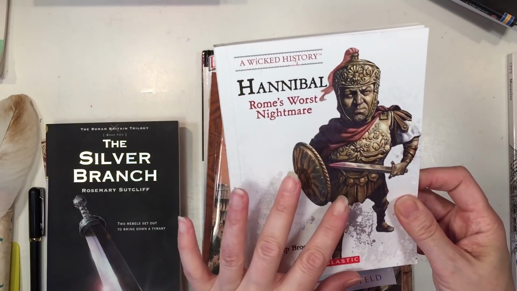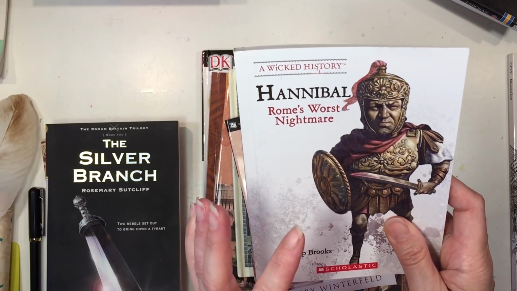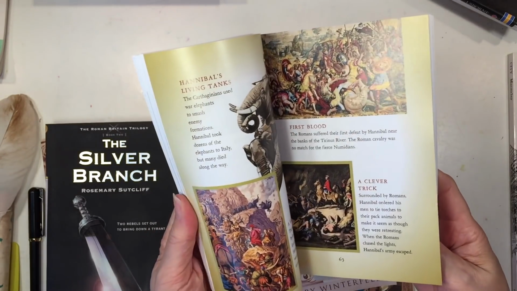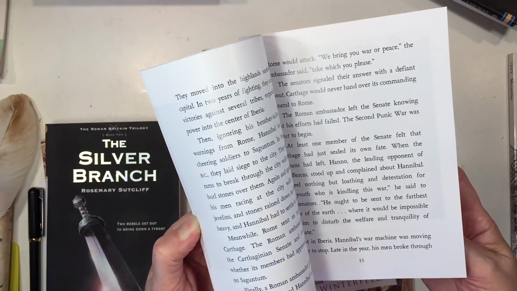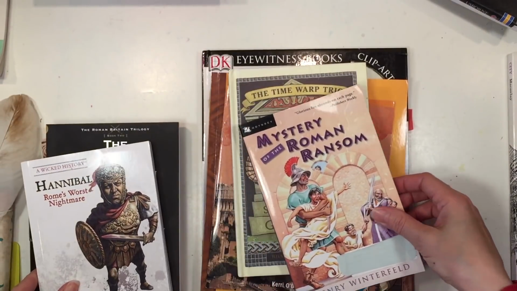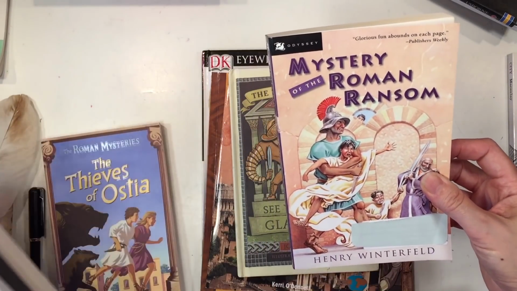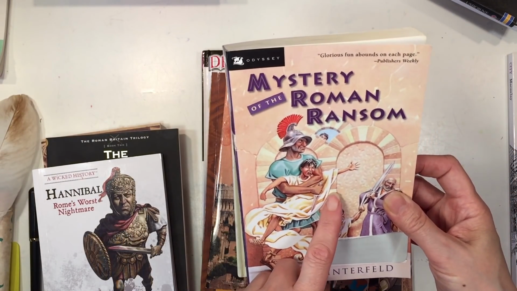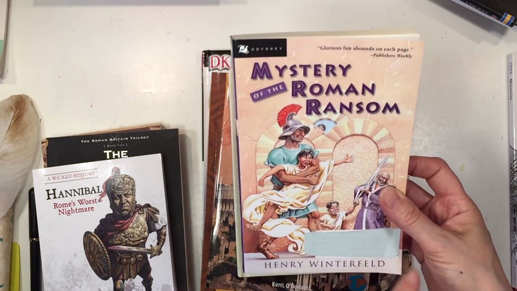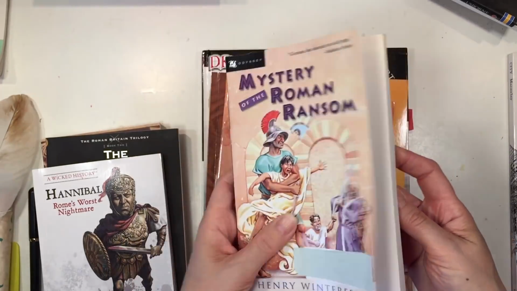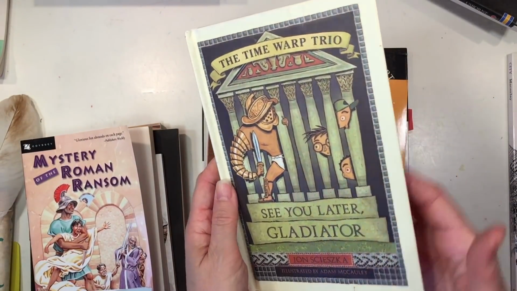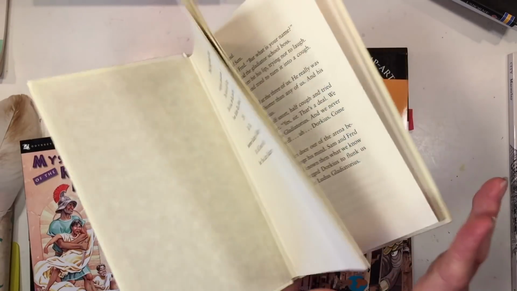We also have, this is a new one. This is called Hannibal, Rome's Worst Nightmare. This one has some really nice illustrations in it as well. And then we have another, is this another one? No, this is a different one. This is called Mystery of the Roman Ransom. And then we have See You Later, Gladiator, which was super, super simple.